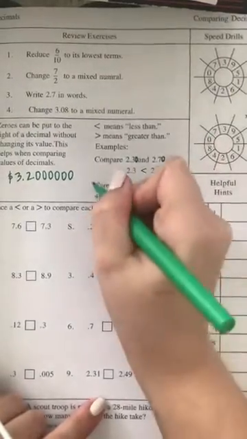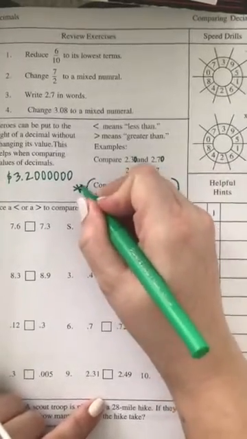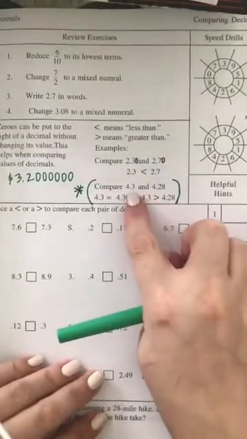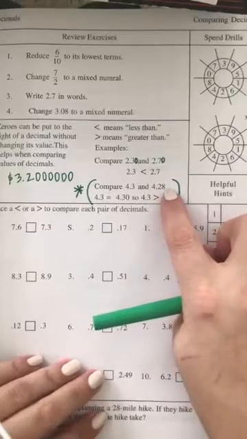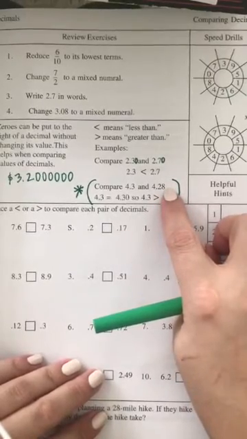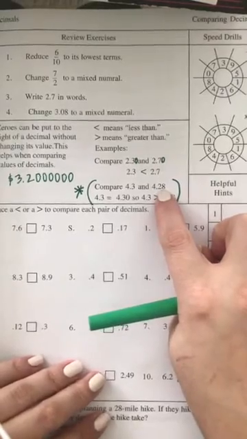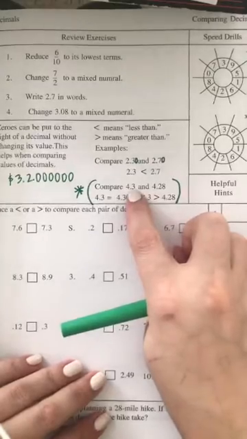However, here is where it becomes a little bit tricky, and I want you to pay close attention. Here it says to compare 4.3 and 4.28. At first glance, it may seem that 28 is bigger because 28 as a whole is bigger than 3.